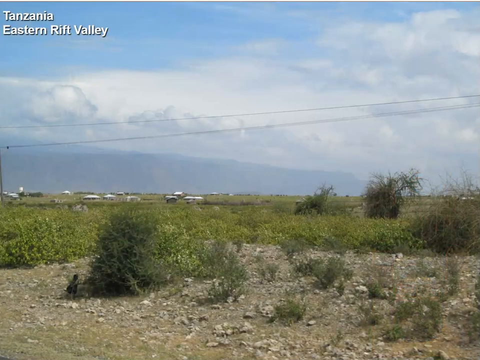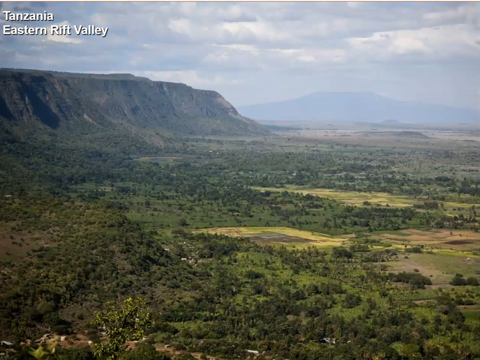So now we're in the East African Rift Zone. This is for all you big geology buffs out there and people who've taken physical geography. This is a divergent plate boundary. This is a rift valley as we're stretching East Africa. You can see a little bit better once you're up above.